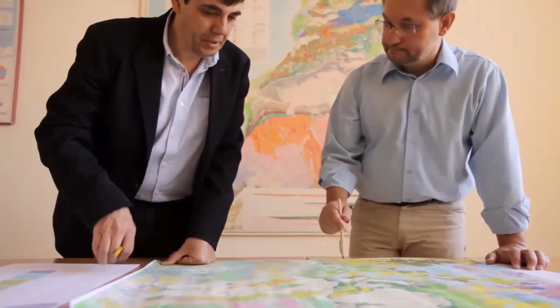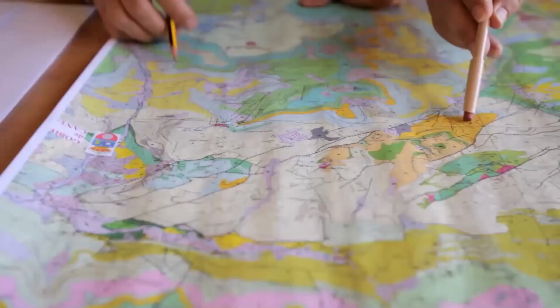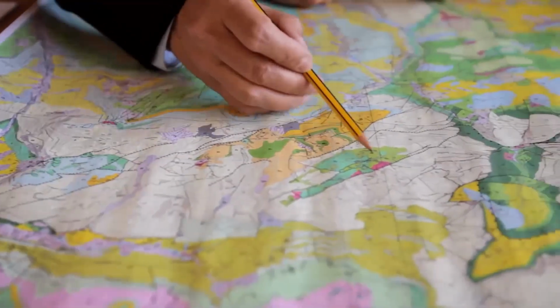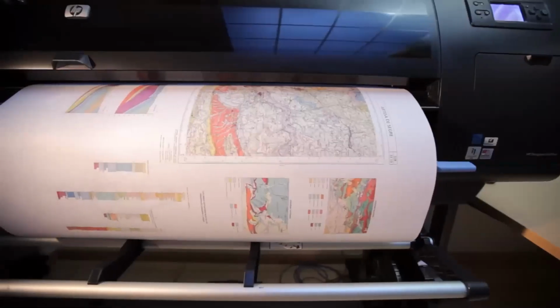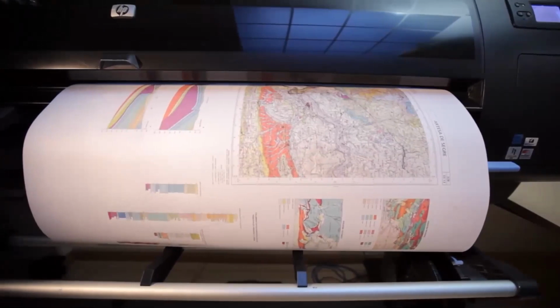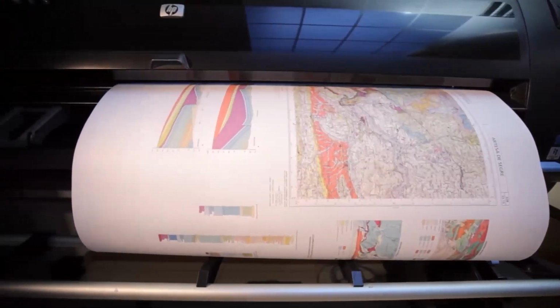Once the mapping process is complete, field geologists send a rough draft of the map to cartographic specialists for validation. Once it has been approved and accepted, the map is ready to be published in different formats.